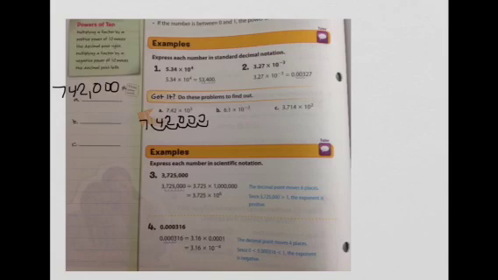The next one's going to be 6.1. And now we have a negative exponent, so we're going to go 2 places to the left.